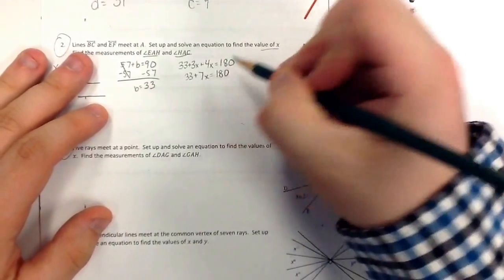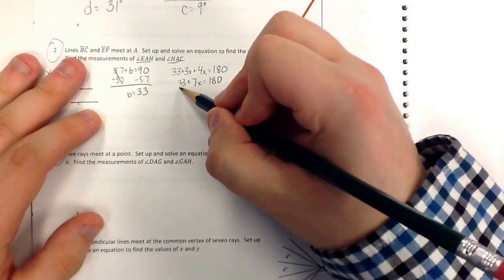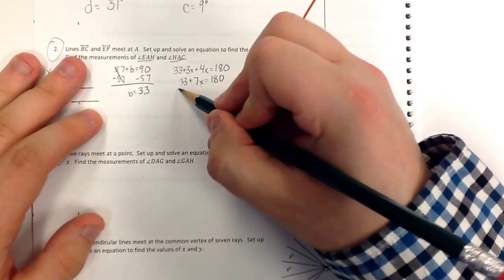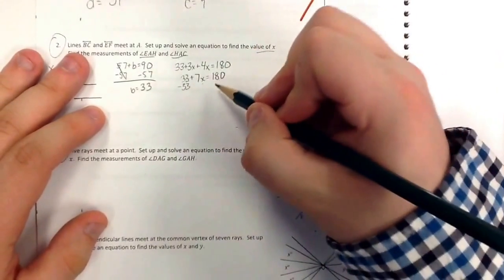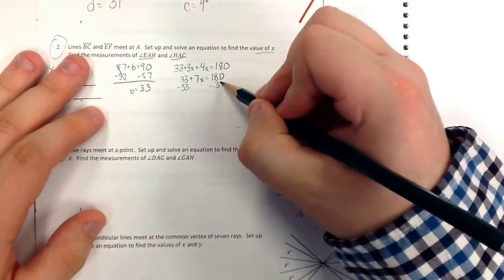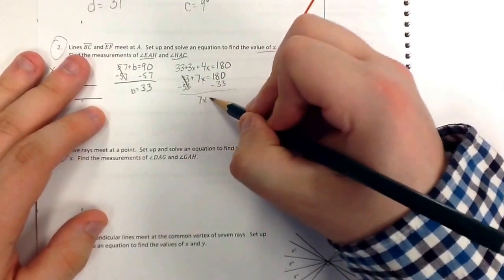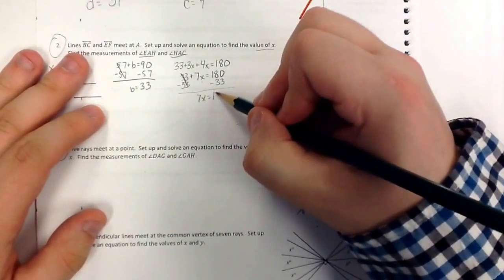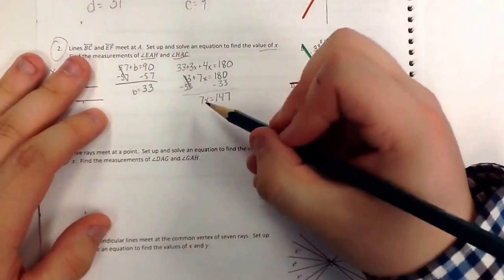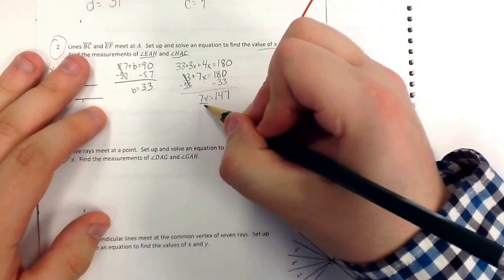33 plus 7x equals 180. I want to deal with the number not attached to the x first. So to get rid of this 33, I subtract 33 from this side, subtract 33 from this side. I'm left with 7x equals 147. 7 and x are being multiplied, so I must do the opposite.